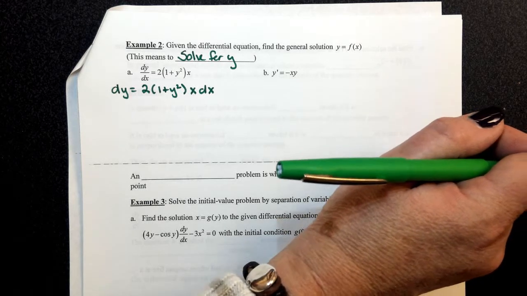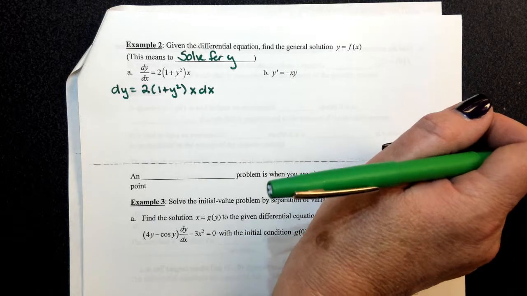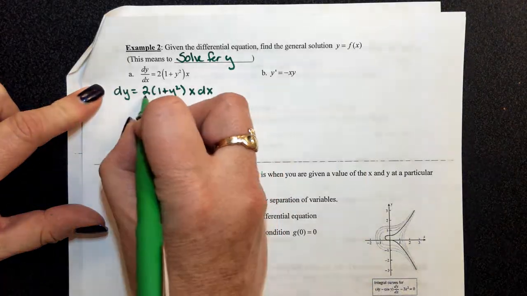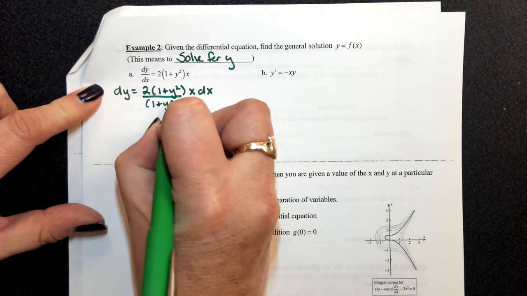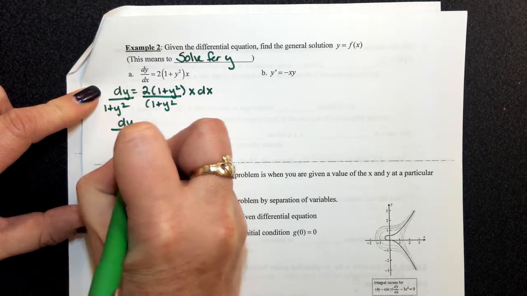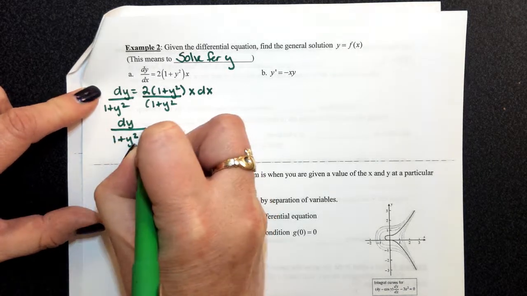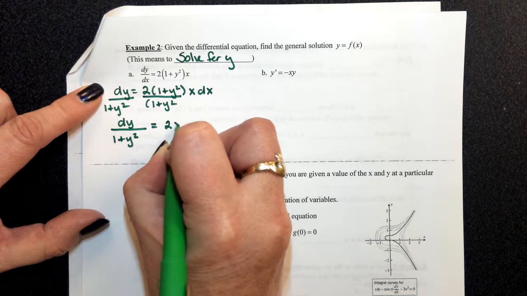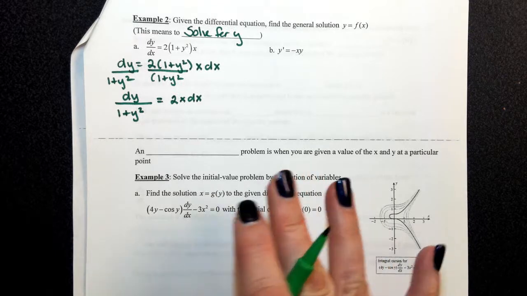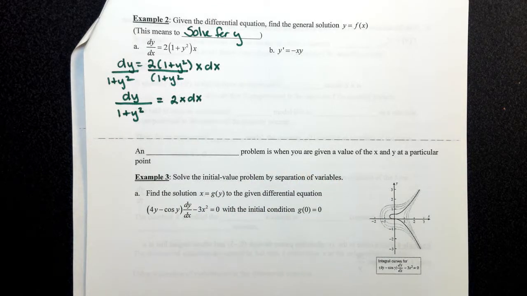So then you want to gather your terms that have a y in them. Notice this set of parentheses has your 1 plus y squared. So I'm going to divide both sides of this equation by 1 plus y squared. So my dy over 1 plus y squared is equal to 2x dx. So that's how you start with your separation of variables. Now notice you've got your y's, your dy's on one side, your x's and your dx's on the other. So any questions on the setup that I've done so far in the algebra?